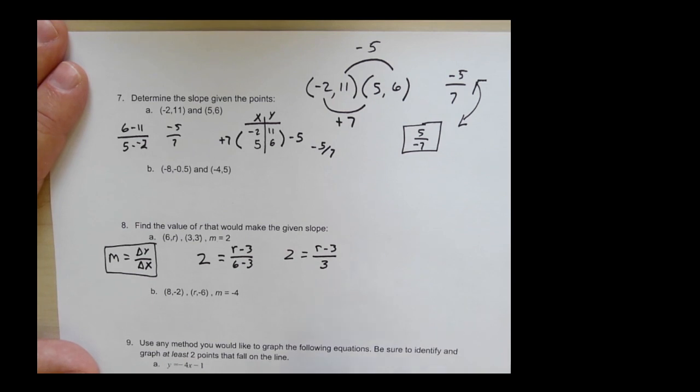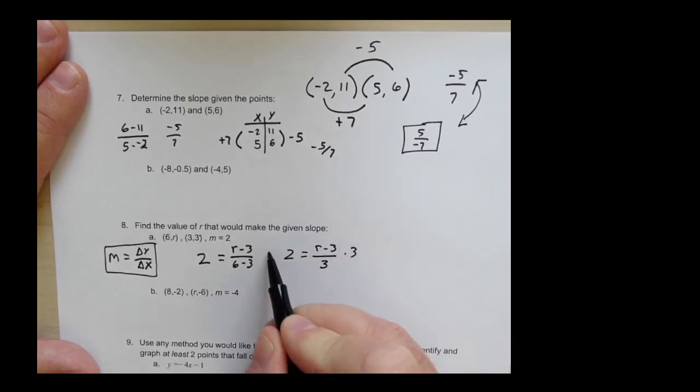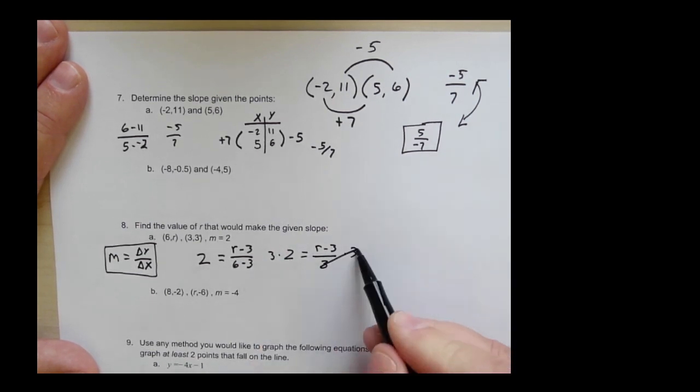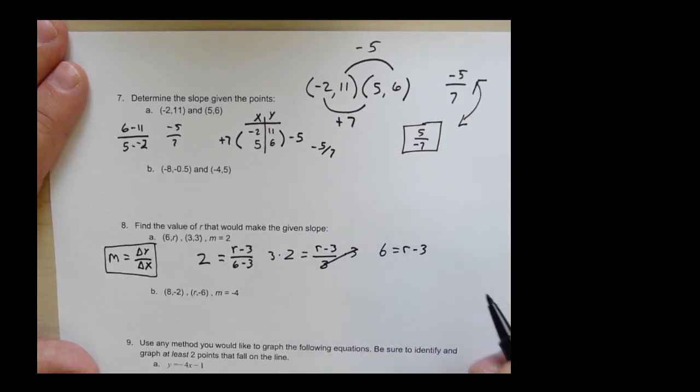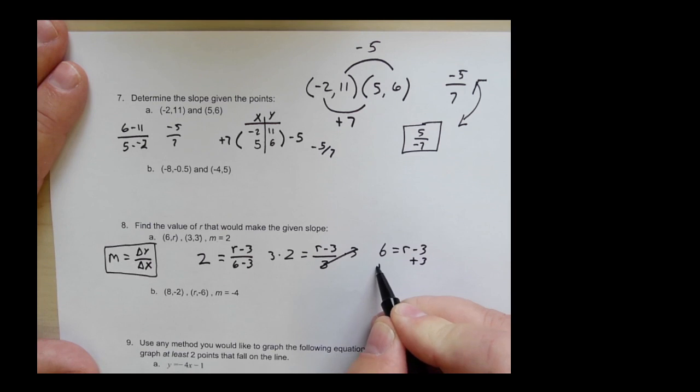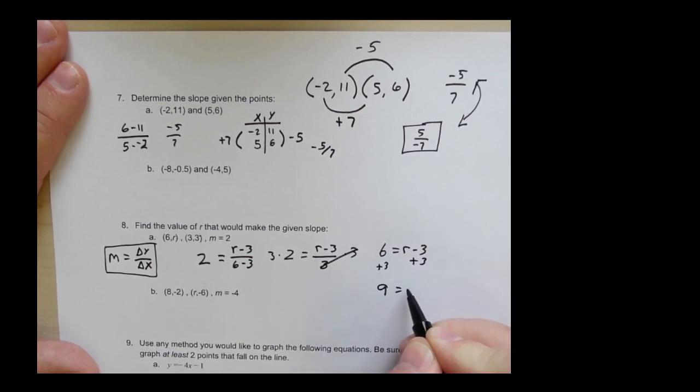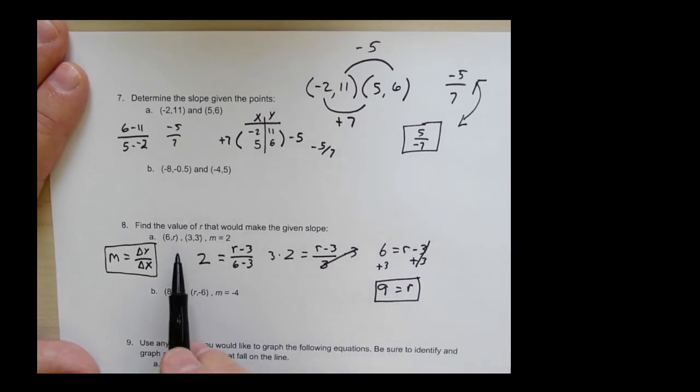Six minus 3 is 3. Times 3, both sides, cancels that. 6 equals r minus 3. Add 3, r equals 9.